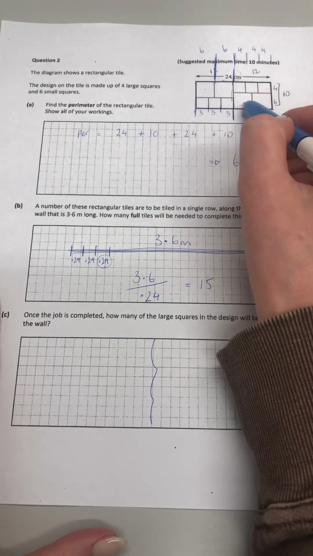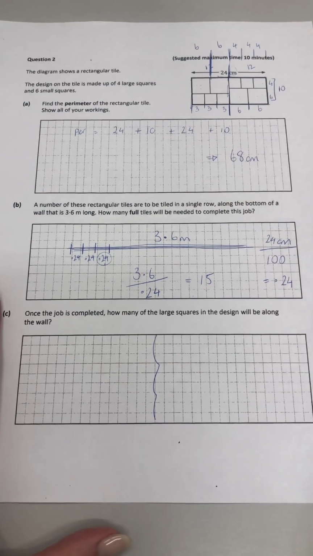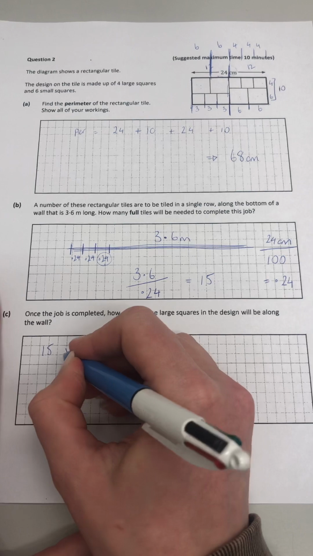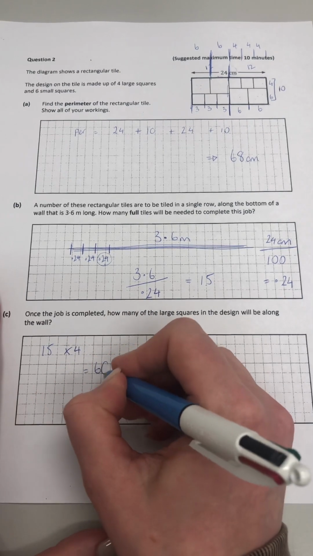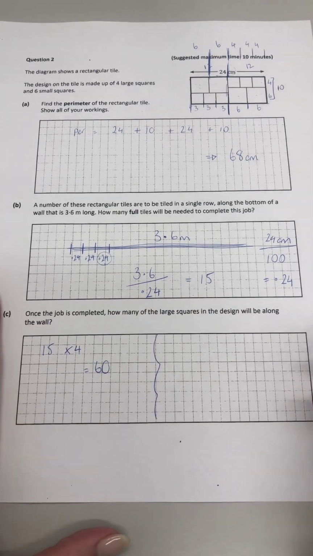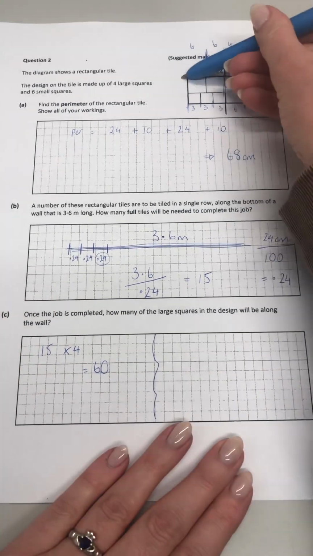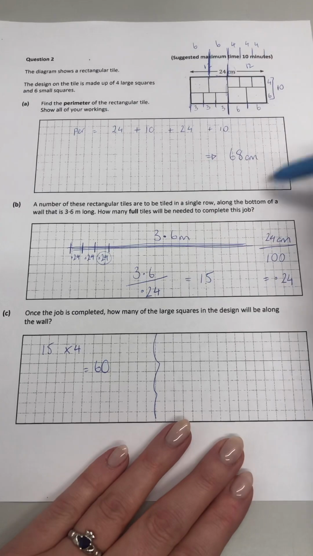See, there's 1, 2, 3, 4 big squares in every tile, isn't there? And we're going to need 15 tiles. So 15 times 4, this is a mock question and sometimes they're not quite perfect. So 60 if we had wall along here and wall along here.